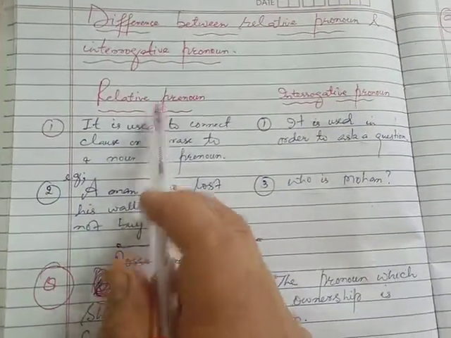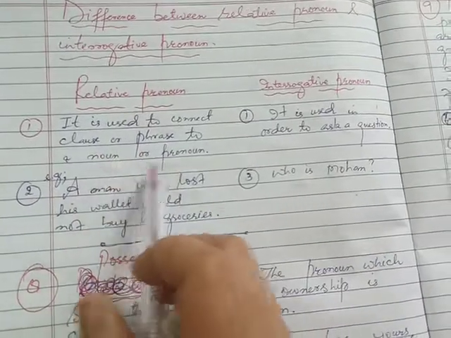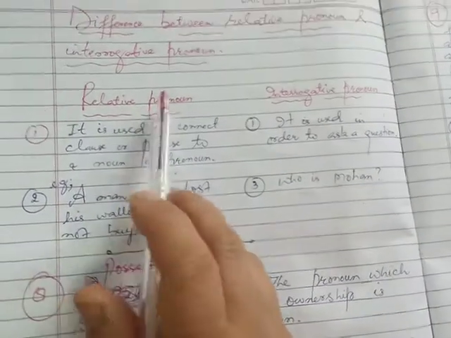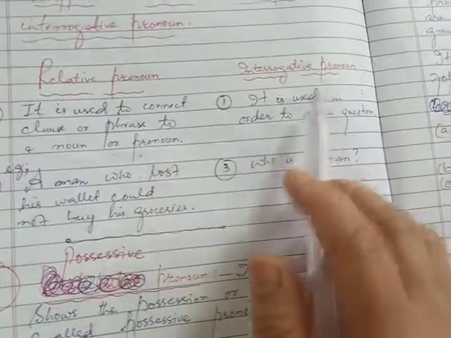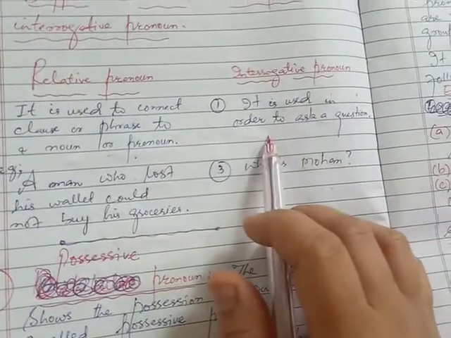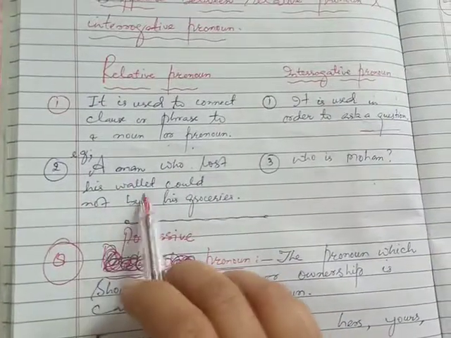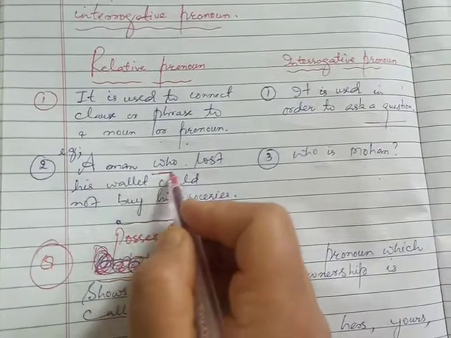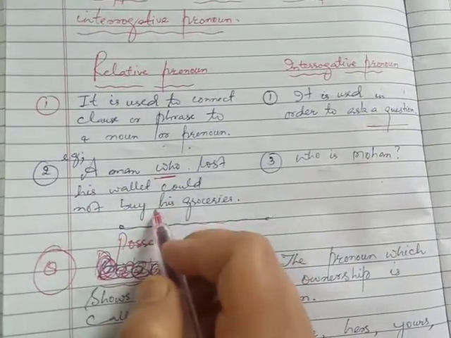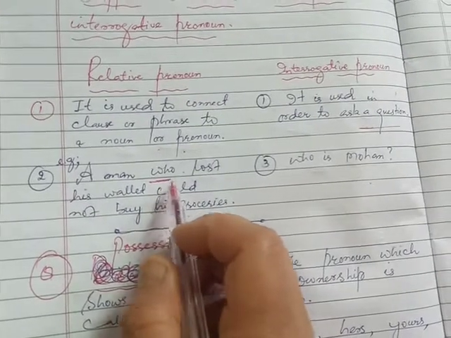Look here. A relative pronoun is used to connect a clause or phrase to a word or a pronoun, because I already told you that relative pronouns are also used to join two sentences. An interrogative pronoun is used to ask a question. For example: a man who lost his wallet could not buy his groceries. So here it is used to connect these two parts of the sentence.